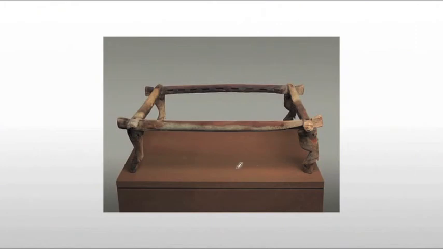Now, less expensive beds, we would still see the animal feet, so that's just a decorative element, a decorative style that they're using. But then we would see slots cut, and this would allow for example, strips of leather to be woven across the bed. Sometimes that might be, in other societies, strips of wood, but as we know, wood is going to be quite rare in ancient Egypt.